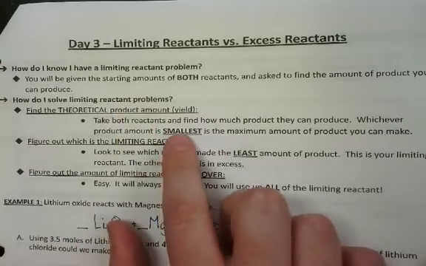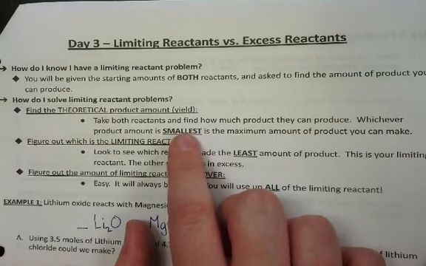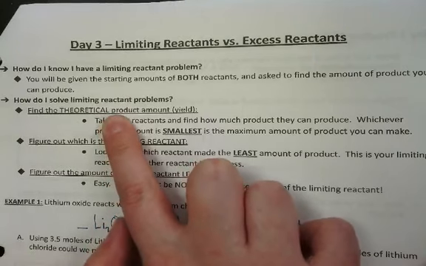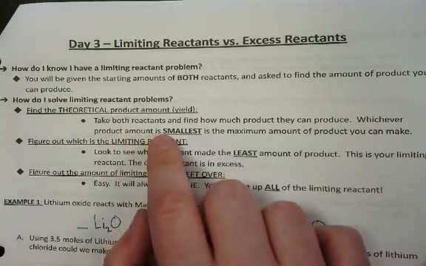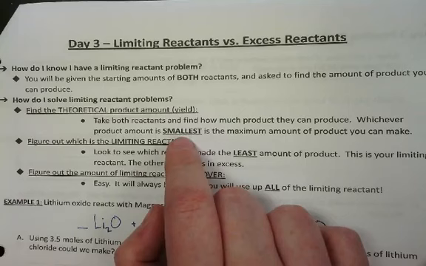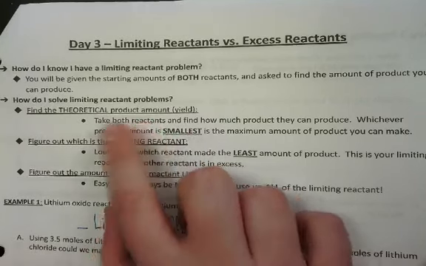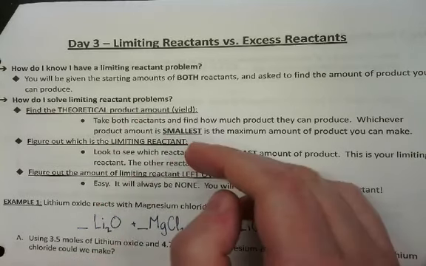And whenever it asks you what the limiting reactant is, that's the one that produces the smallest amount, and that smallest amount is your theoretical yield. That's how much you actually can produce. You can't produce more than the least amount you can make. So whatever the smallest amount that you can make, that is your theoretical yield. So that's like your final answer.